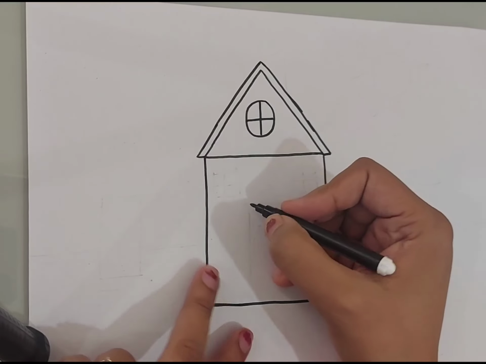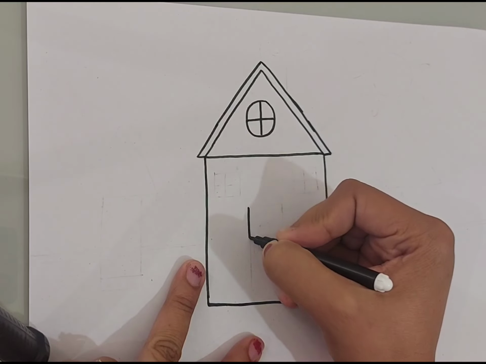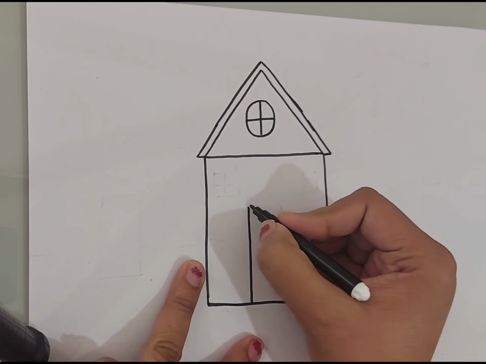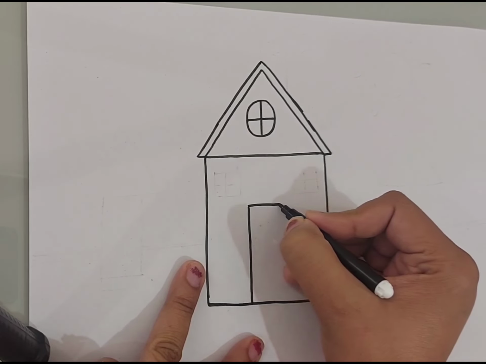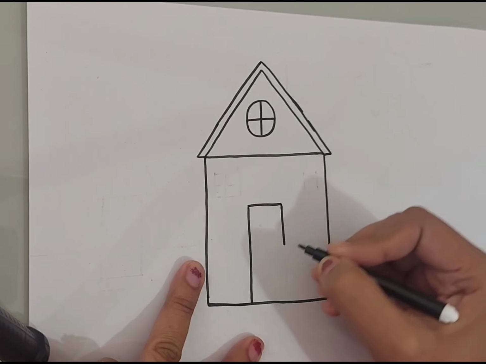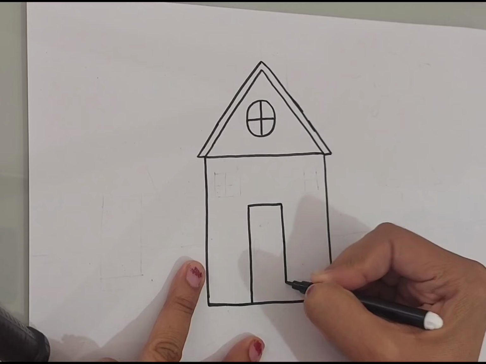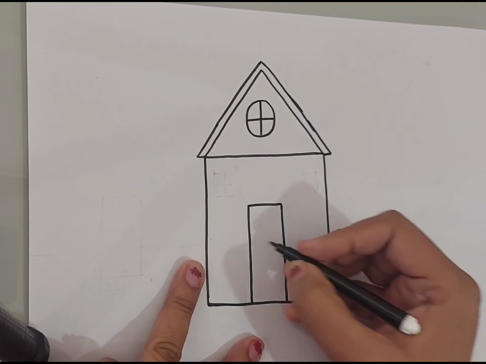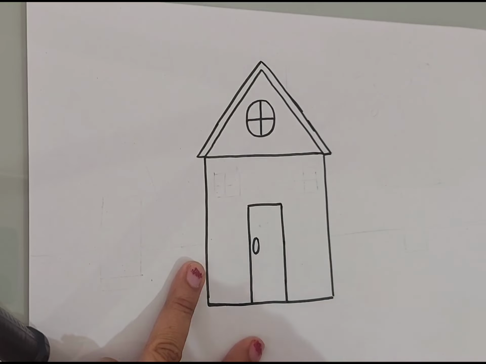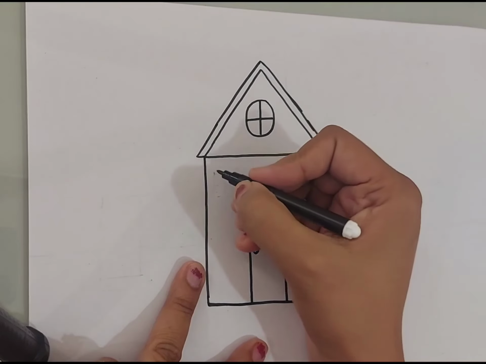Okay, now we'll draw the door. For that, I'm again going to draw a rectangle. Rectangle have four sides. Okay, so this is our door.